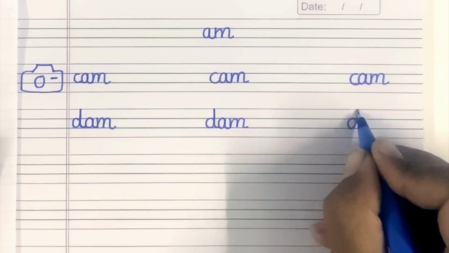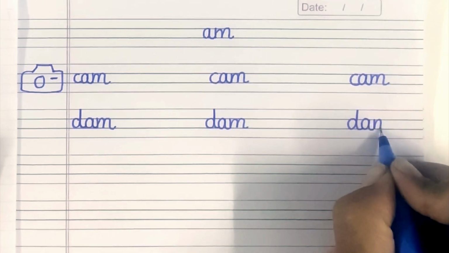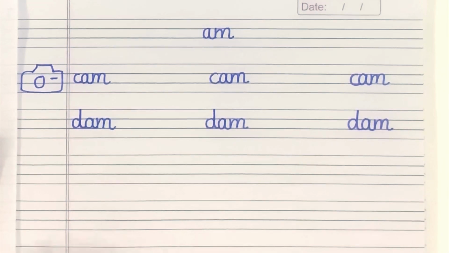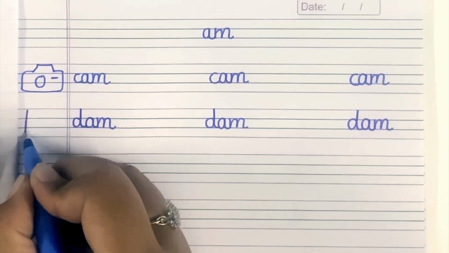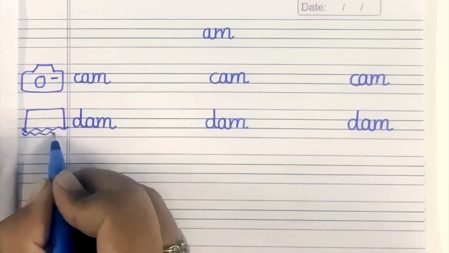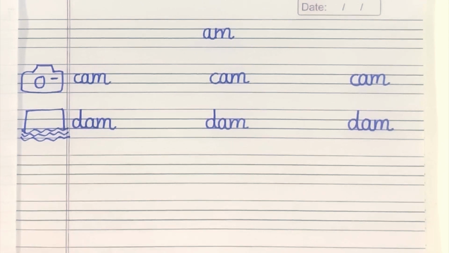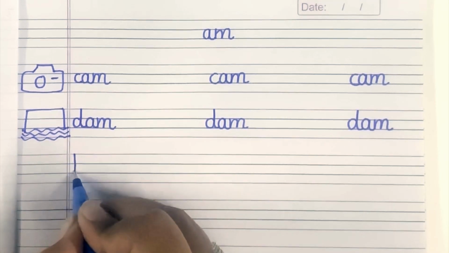D, am. This becomes dam. Okay, so this is a wall and this is the water of a river. Yes, kids? Next word is ham.